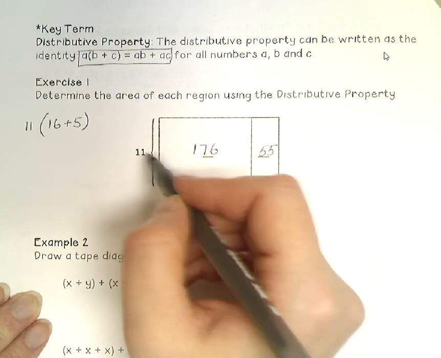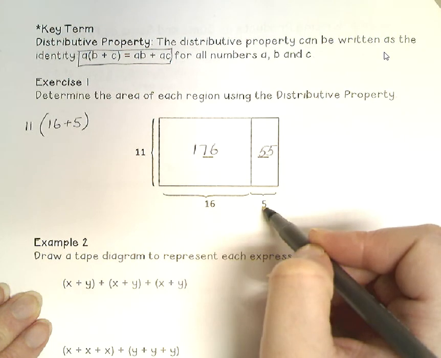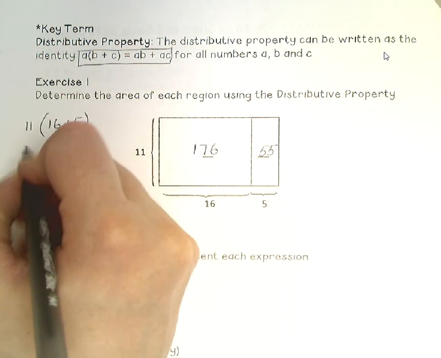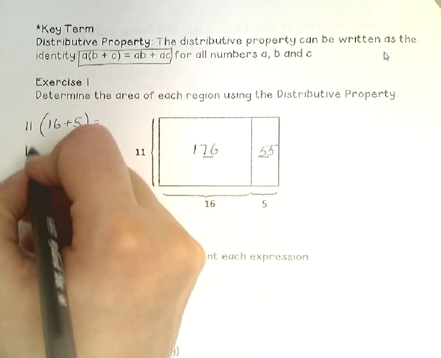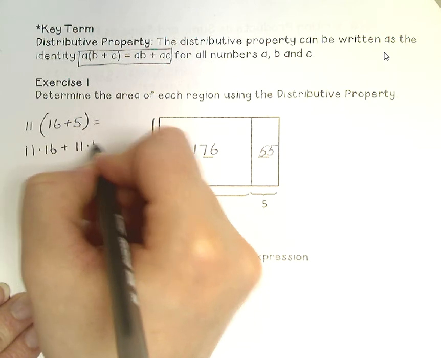And what I'm doing, I'm taking that 11 and I'm multiplying it by 16 and I'm multiplying it by 5, right? That's what happened here. So I can do equals 11 times 16 plus 11 times 5.